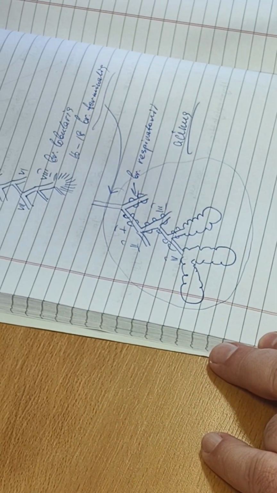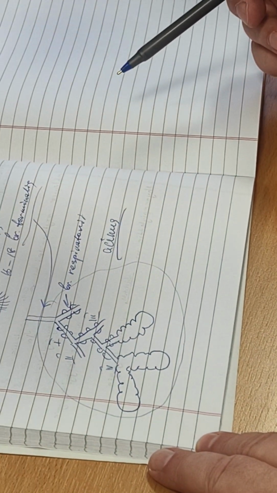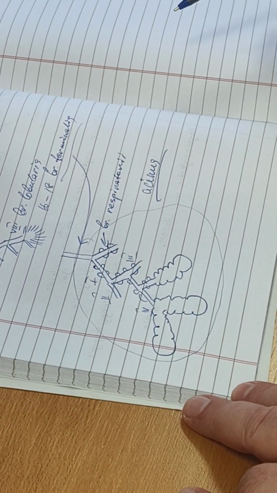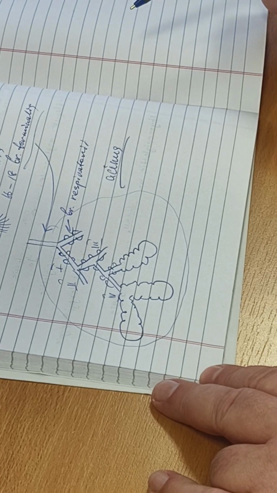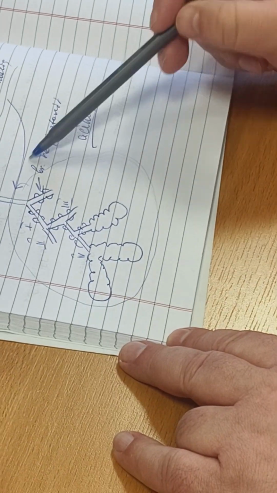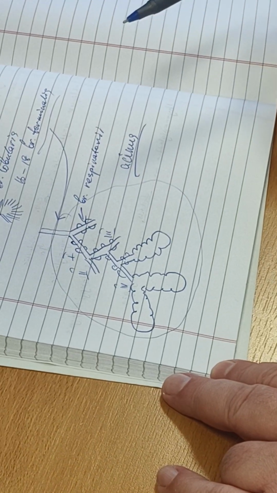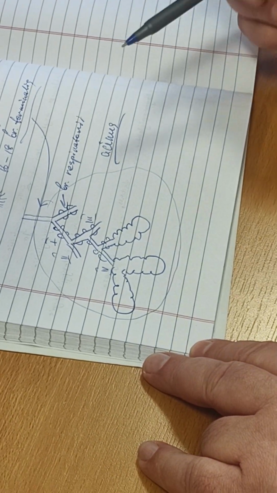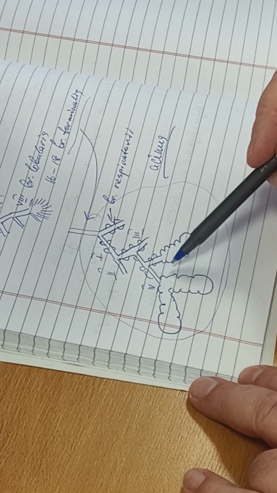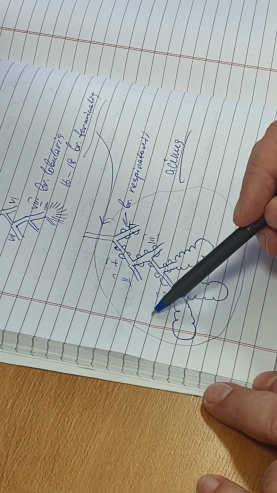the acinus, that is the anatomical and functional unit of the lung. Who remembers what is the unit of the liver? Anatomical and functional. Lobule. In the lung, the anatomical and functional unit is the acinus. Acinus in Latin, acinus.